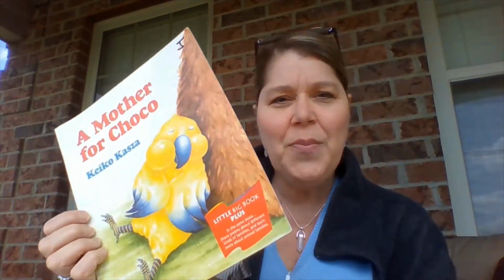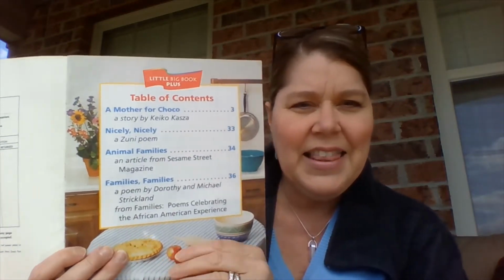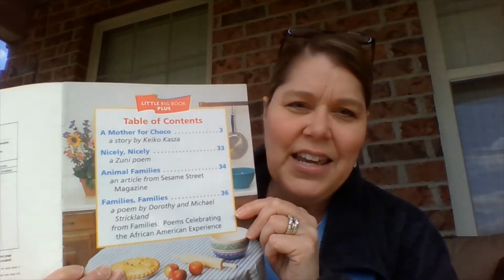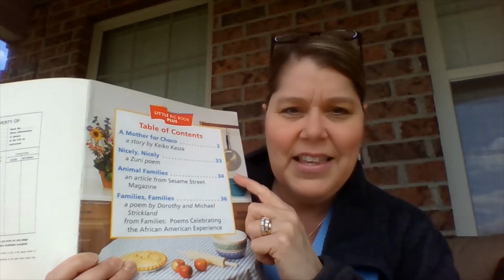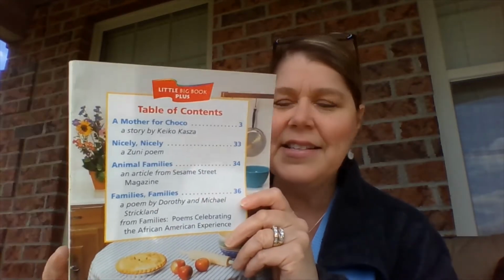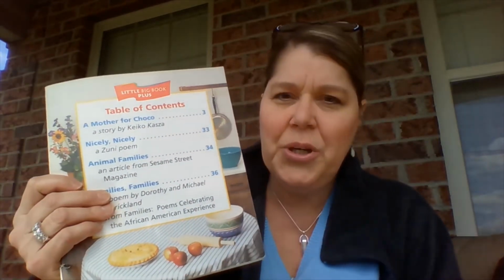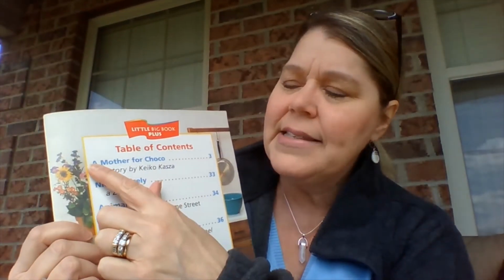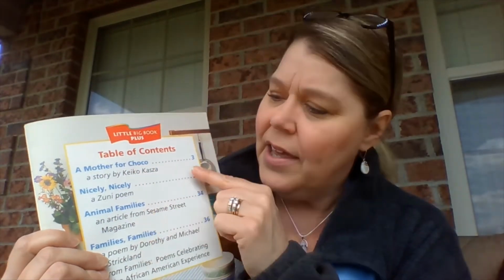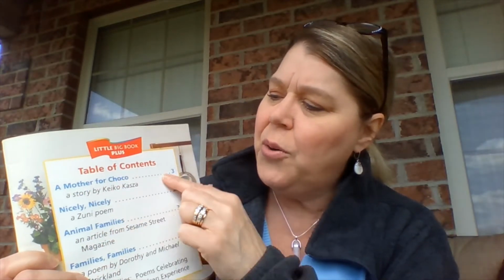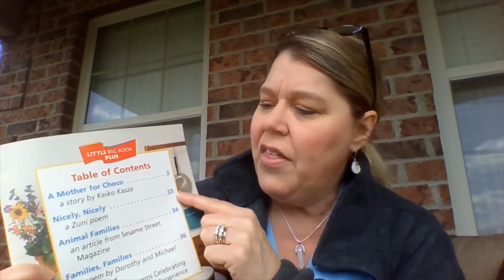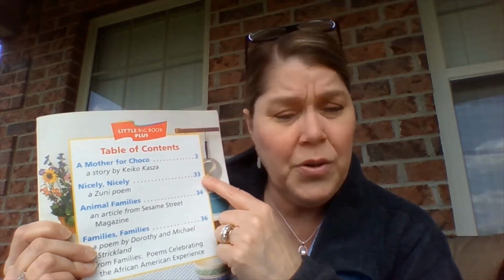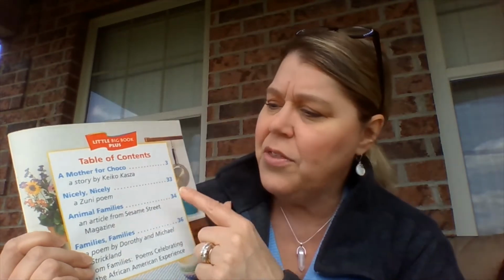Now I'm going to turn the page. And this is not what you're used to seeing for a title page. This is called a table of contents, and this is something I wanted to take a minute to show to you. Now the table of contents lists the name of a book and then the page number. So this says A Mother for Choco is on page 3. Nicely Nicely is a different story. It's actually a poem. That is on page 33. So if you'd want to read the poem, you could go to page 33.